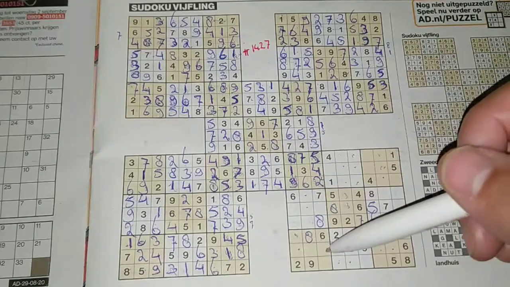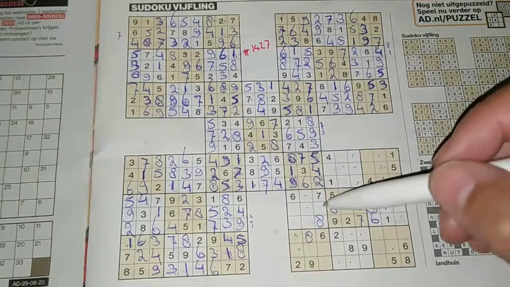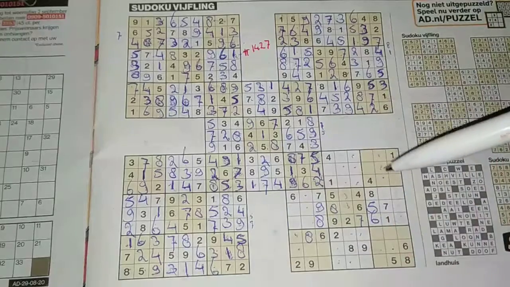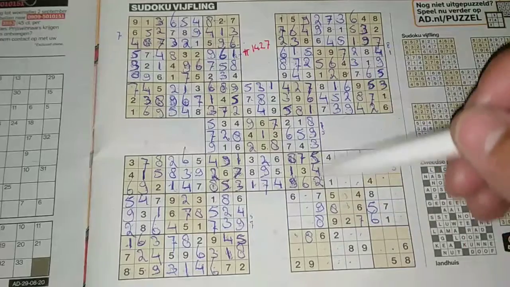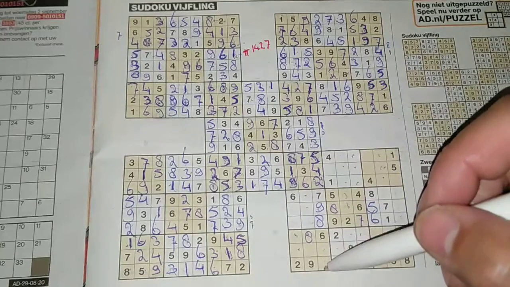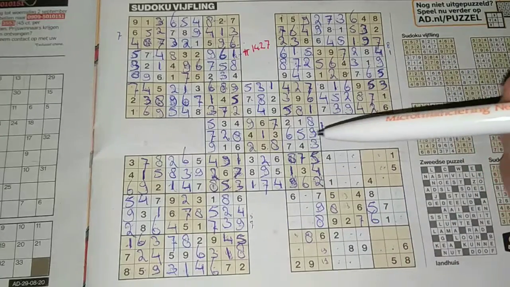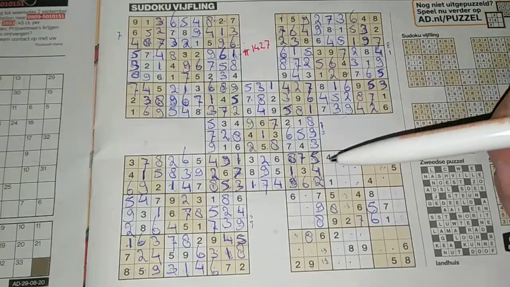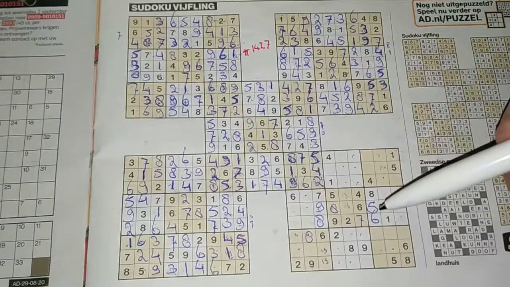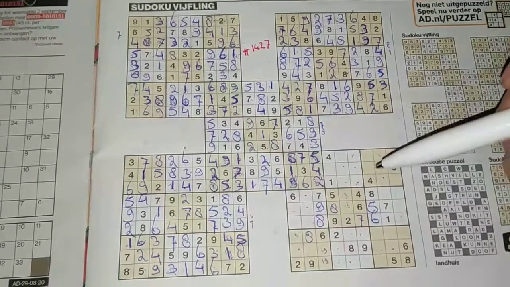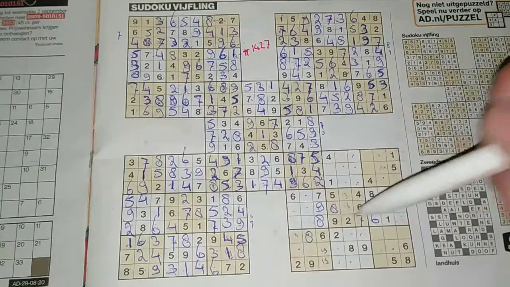1, 2, 3. 9 in this column, 9 in the second column. So the third column, the only place for the 9 should be there. 2 boxes left in this column for the numbers 1 and 3. Let me mark them. 3, 1, 1, 3.